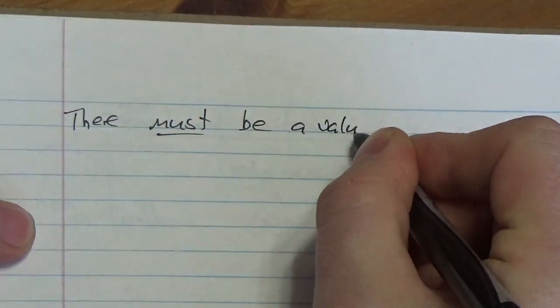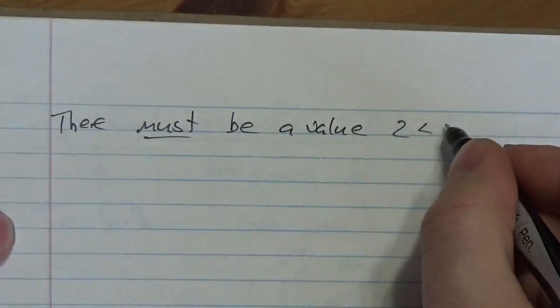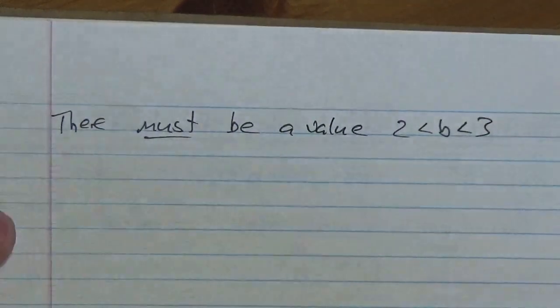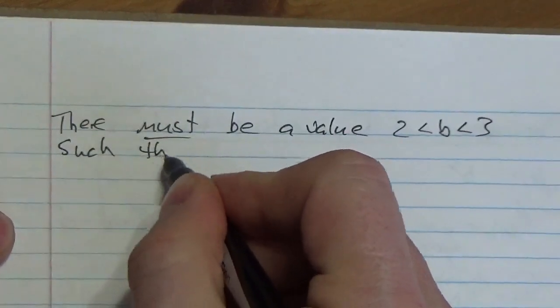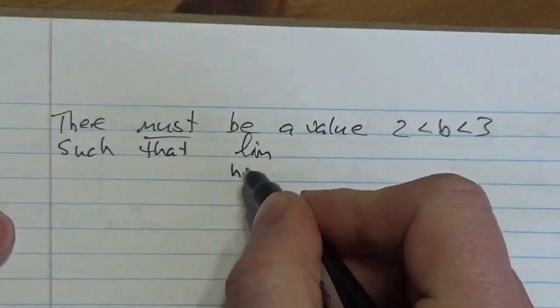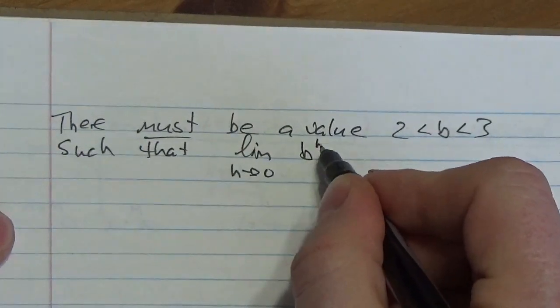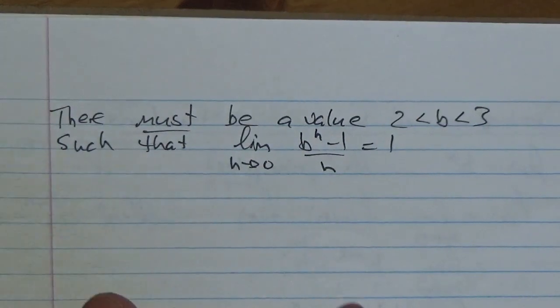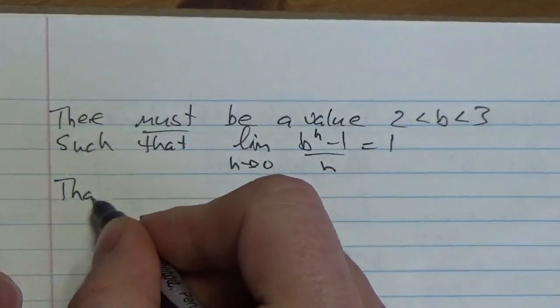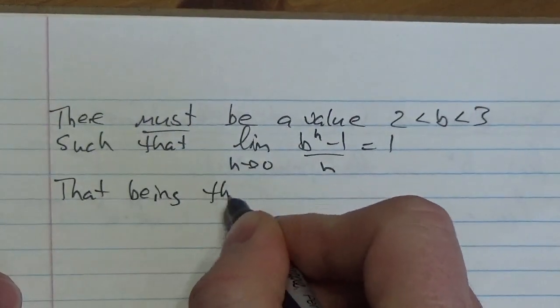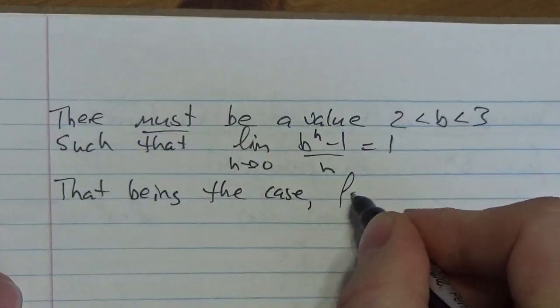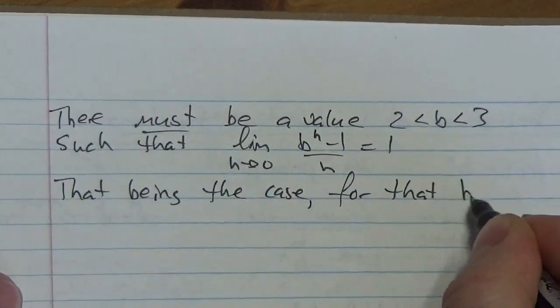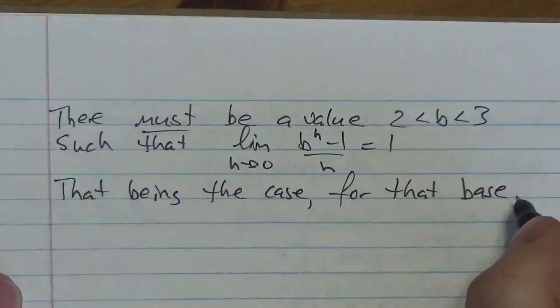There must be a value between 2 and 3. Okay, so let's say some base here between 2 and 3, such that the limit as h approaches 0 of b to the h minus 1 over h is equal to 1. Now, for that very, very special number, for that base, and just for the moment here, we're going to call that b.